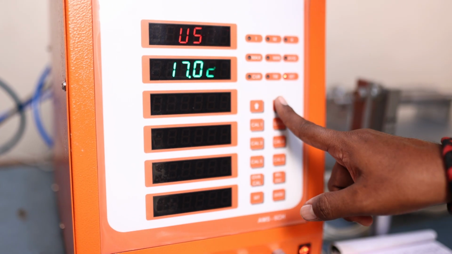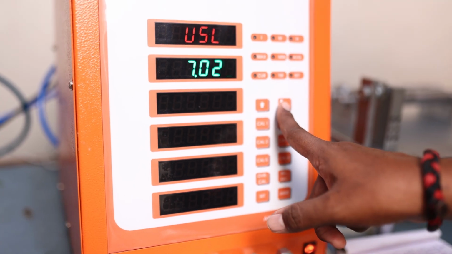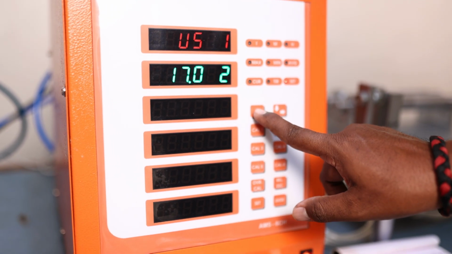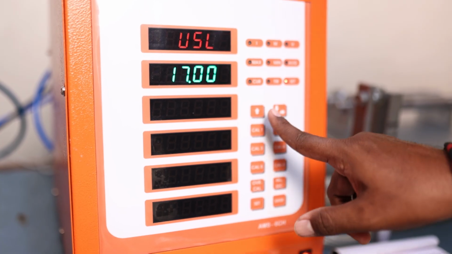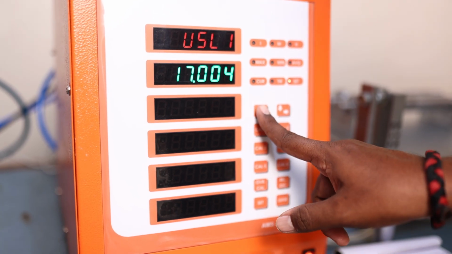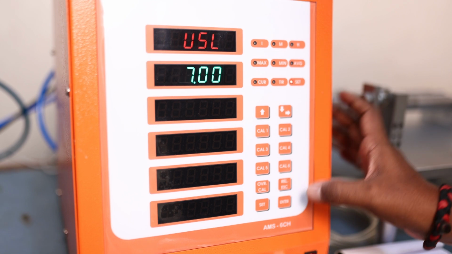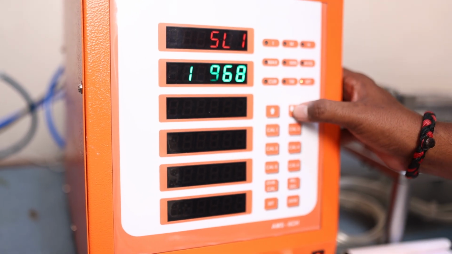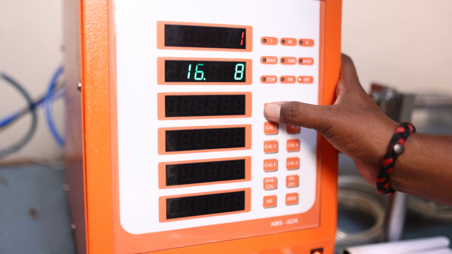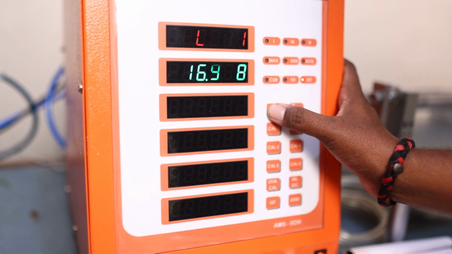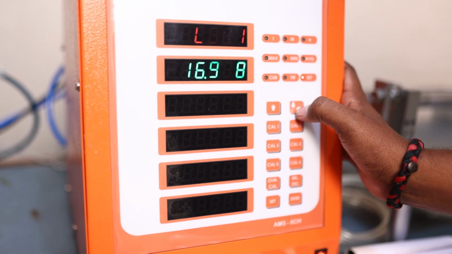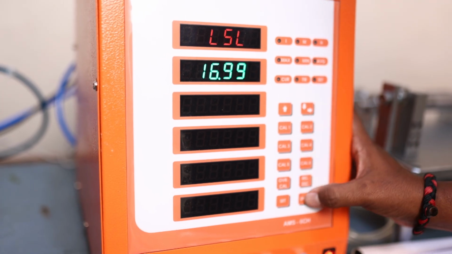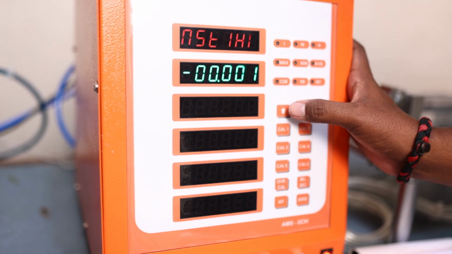Now upper tolerance, using my shift key I am selecting the digit, and my value is 17.008. And LSL value, 16.997 it is. And higher master value.